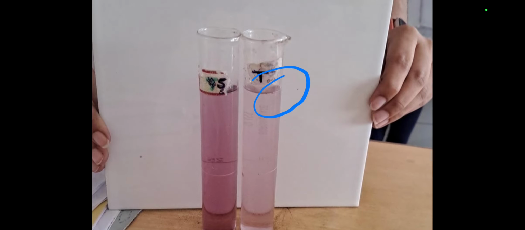solution. So you may observe the color comparison. Here, if the test is less intense than your standard, the test passes the limit test. Suppose the test is more intense than your standard solution, then the test fails the limit test for iron. Thank you.